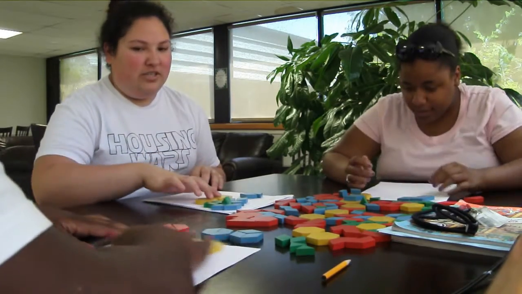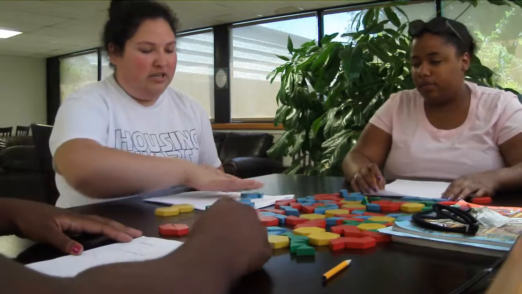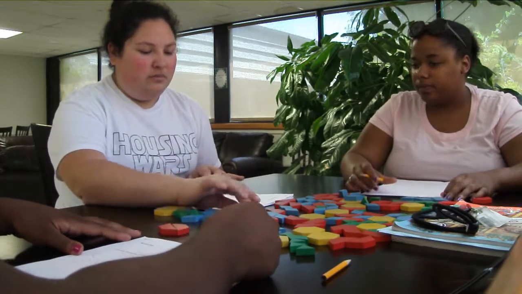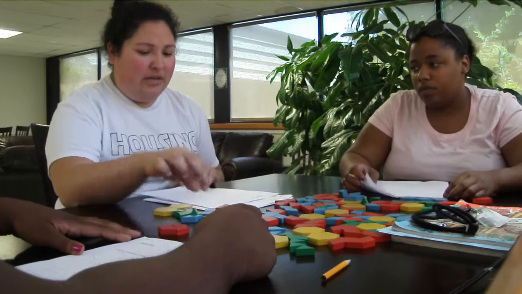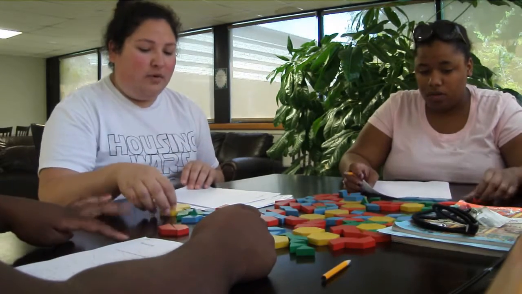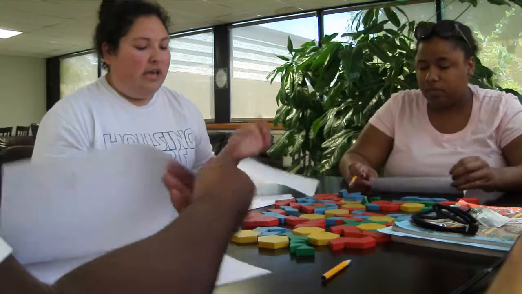1/3. Awesome. Ashley, did you get the same answers? I did. Good. Did we talk about what the red one equals? What does the red one equal? 1/4. Because it takes how many to make one whole? 4. It takes 4 of them. Therefore, it equals 1/4. Okay, go ahead and turn the page.